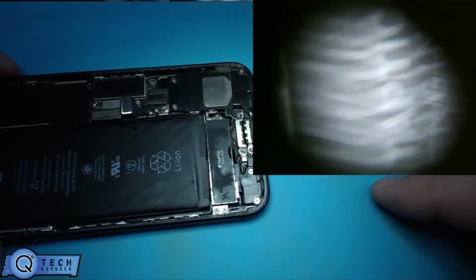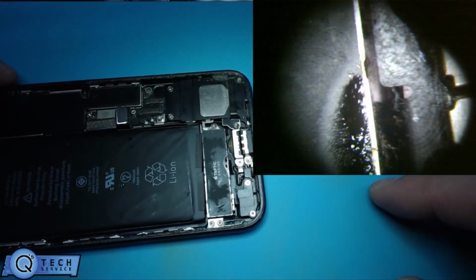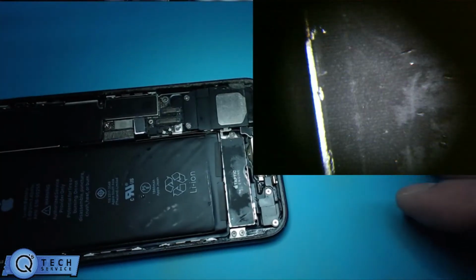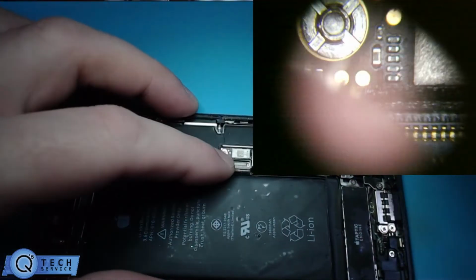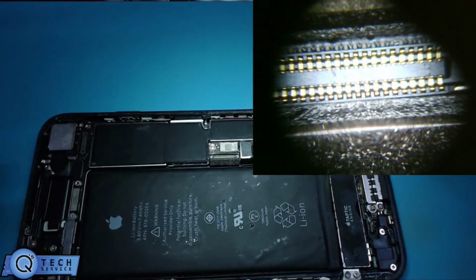Alright, so since we see some type of liquid at the bottom there, what we're going to do is disconnect the bottom connector here, and we're going to plug the screen in and see how it boots.